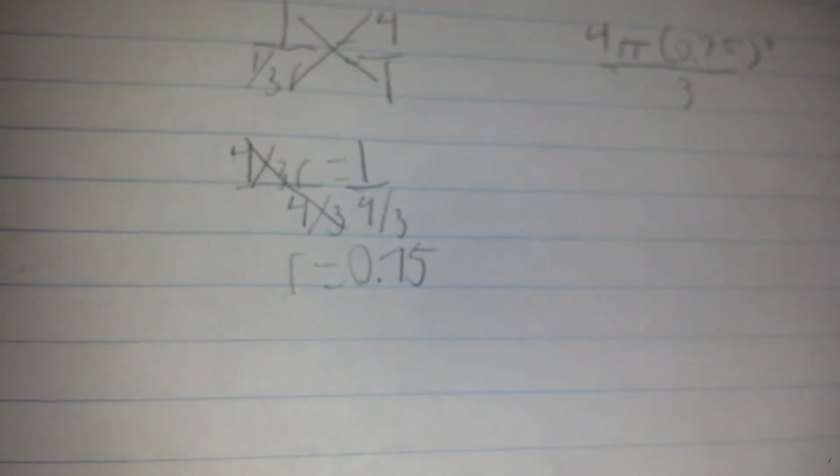So now we know that 0.75 has to be the right answer because it allows the surface area to be four times greater than the volume, which is the ratio we were going for. I hope that helped you. I will see you next time.